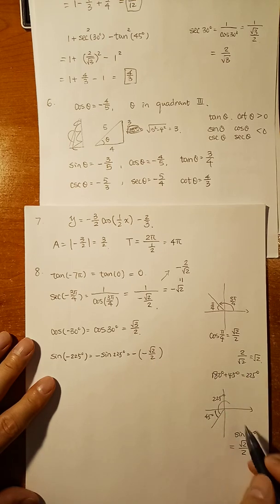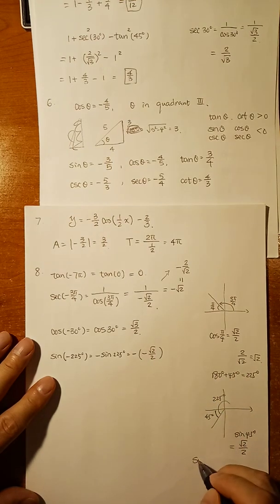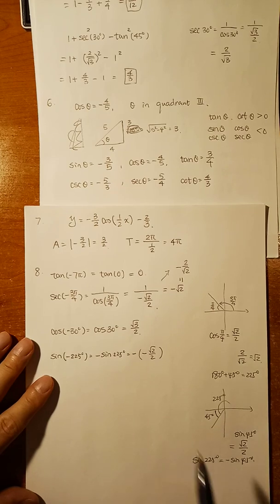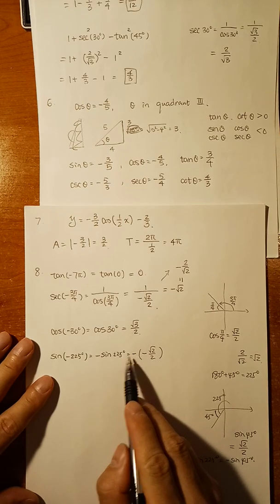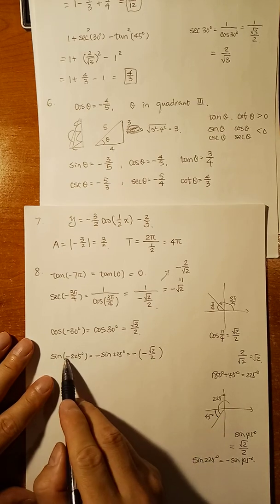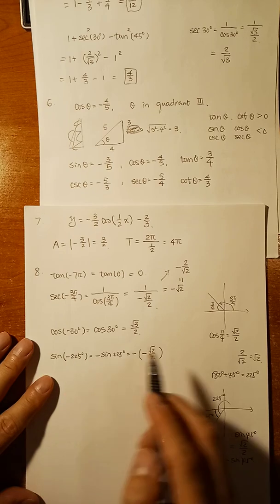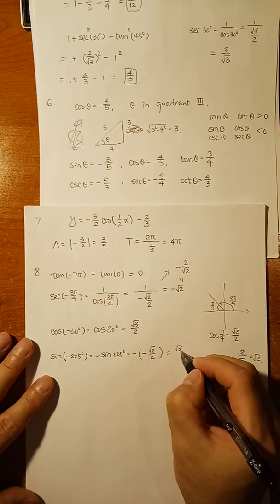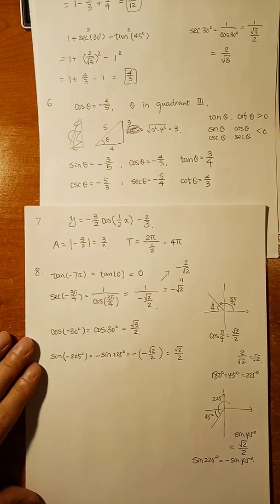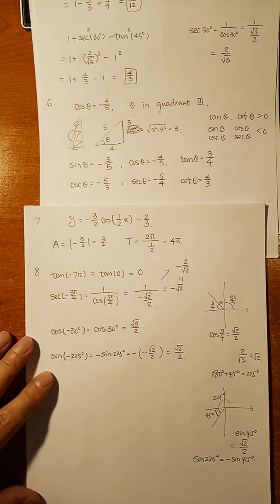In the third quadrant, sine 225 is equal to negative sine 45. So that's why you have a negative sign. This negative sign is inside the parentheses, and this negative sign comes from the external negative sign. So the negatives cancel, and the answer is square root of 2 over 2. This one is a little bit complex.